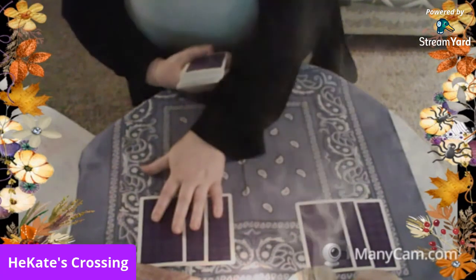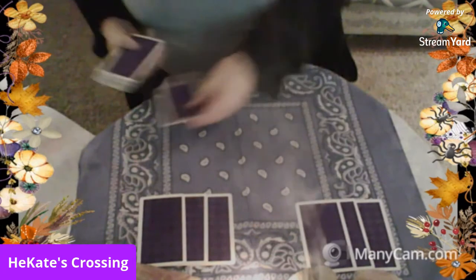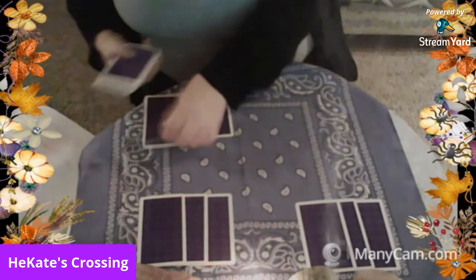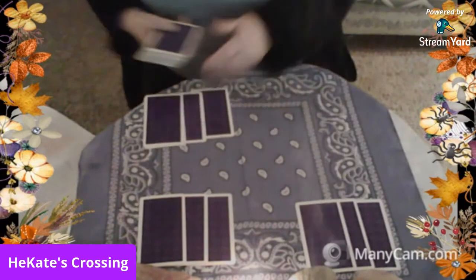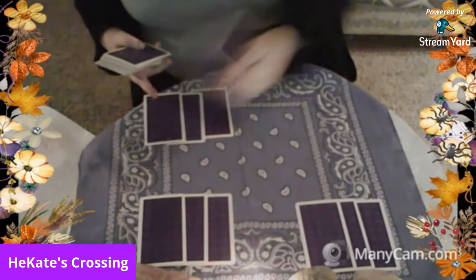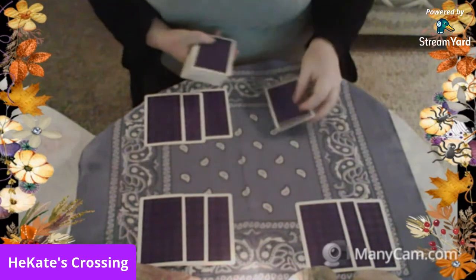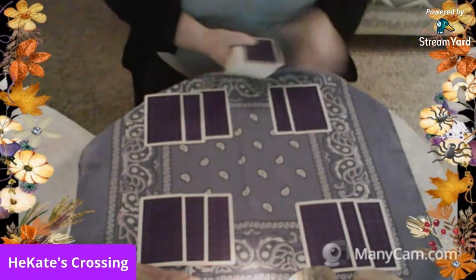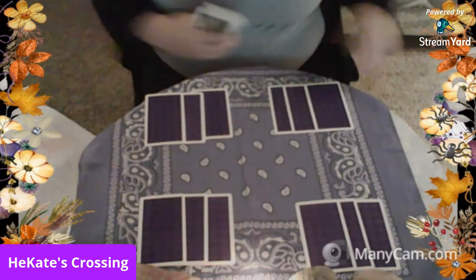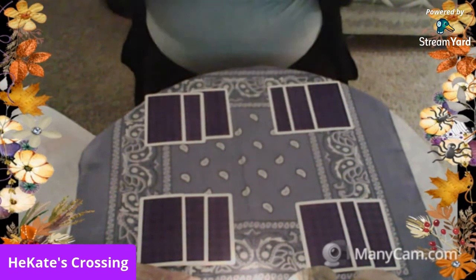Then you've got your spring, what's growing. 3 cards there. And then you've got your summer. So summer is for what's growing and it's staying there. It's blooming.